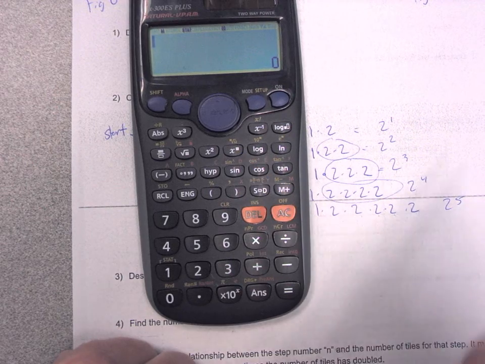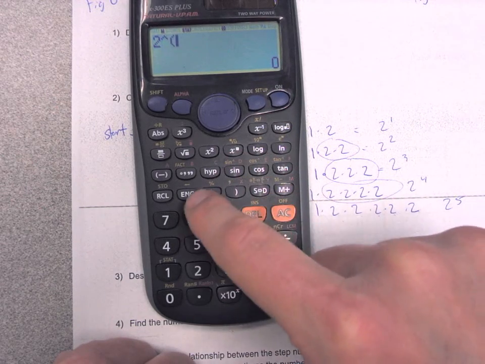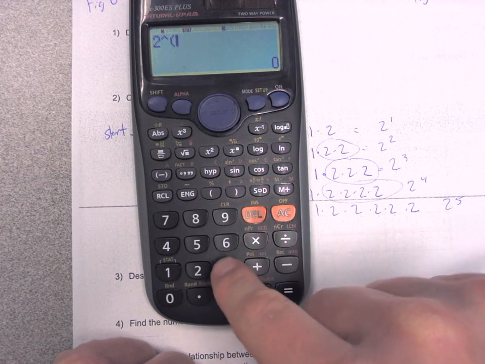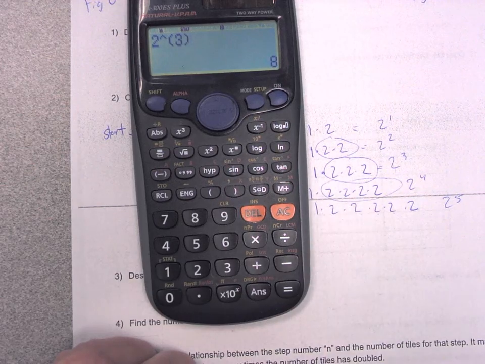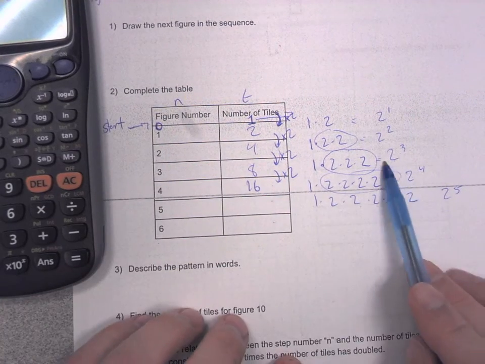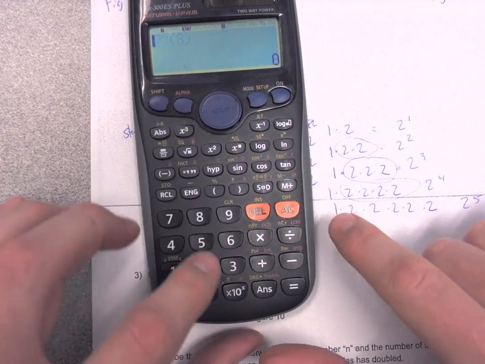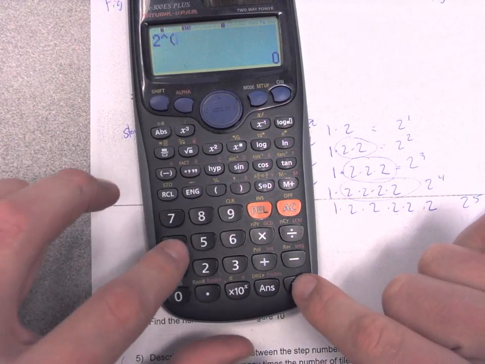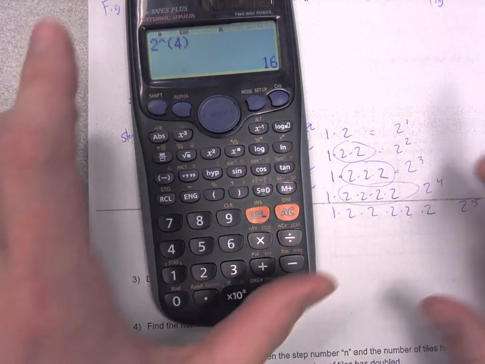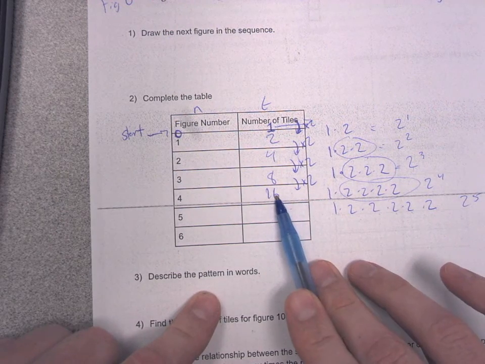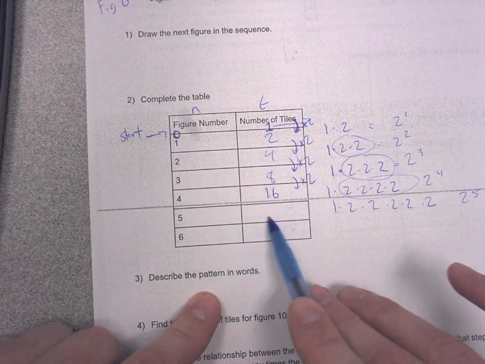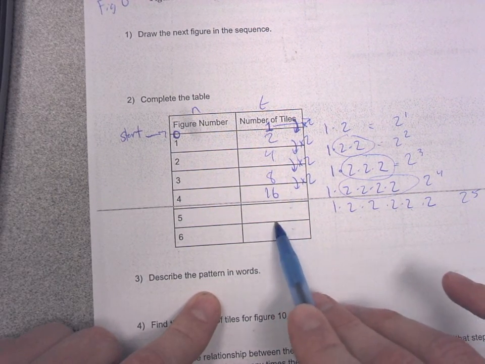This one does a power of your choosing. So if you wanted to do 2 to the 3rd, for example, that's 8, right? 2 to the 3rd is 8. Well, what's 2 to the 4th? 2 to the 4th power is 16. So 2 to the 5th is going to get you this guy. 2 to the 6th is going to get you this guy.